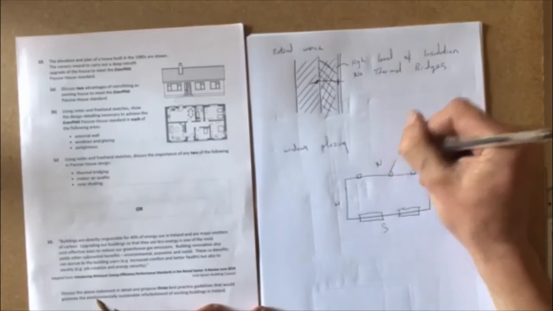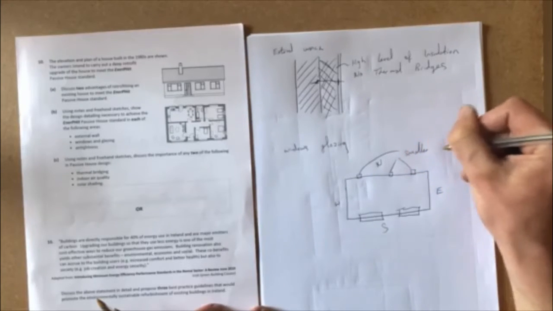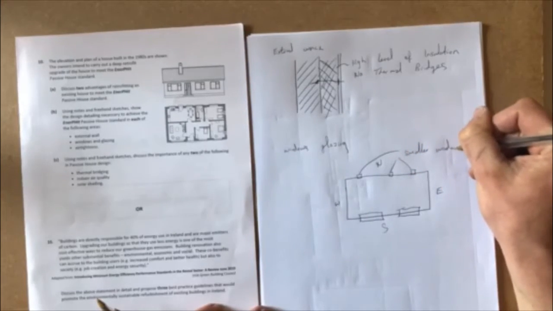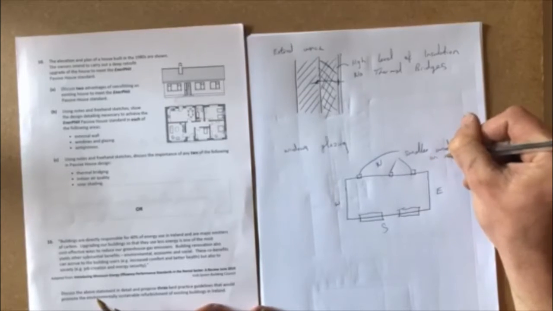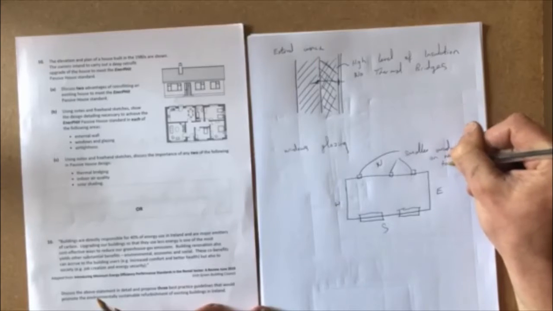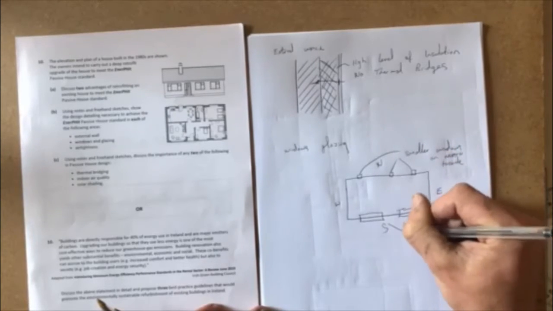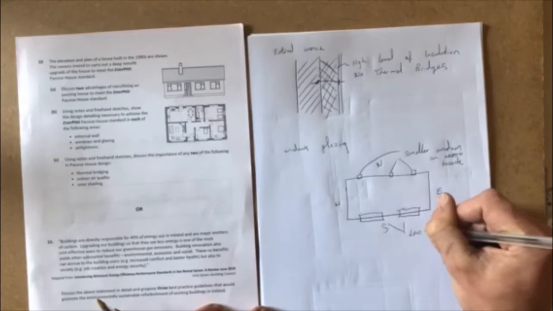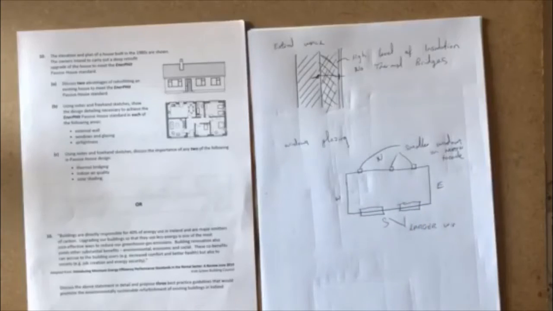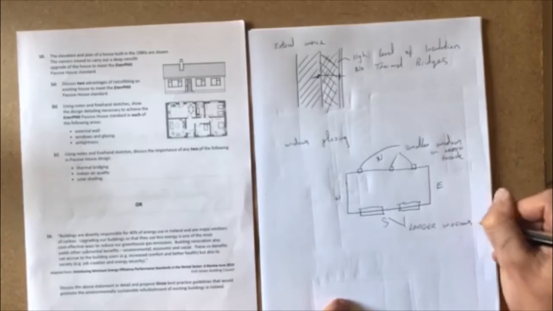So smaller windows on the north facade, larger on the south. Larger windows to the south.